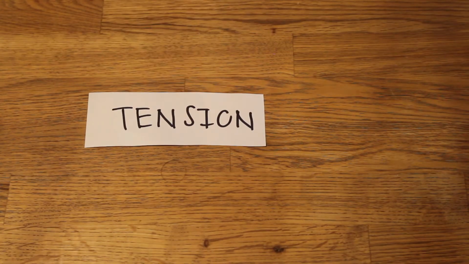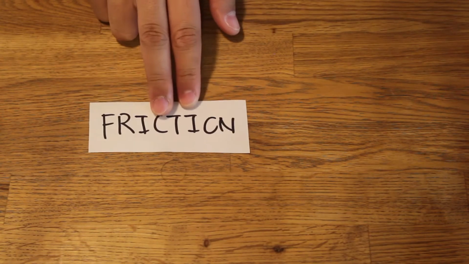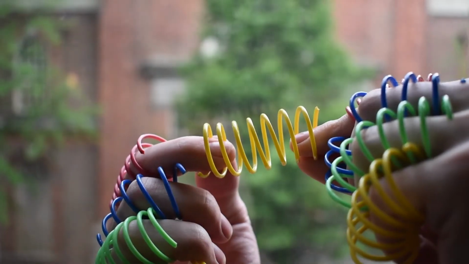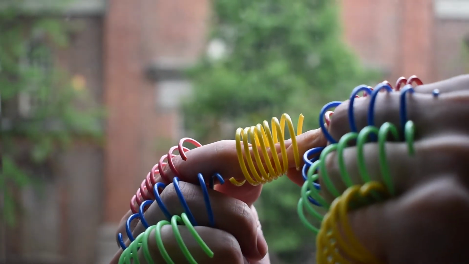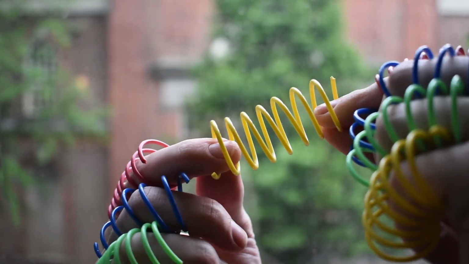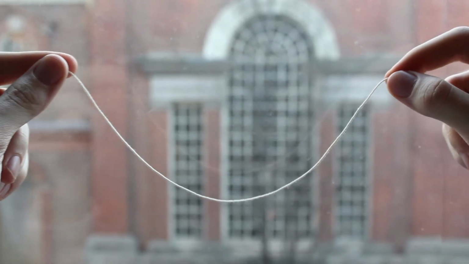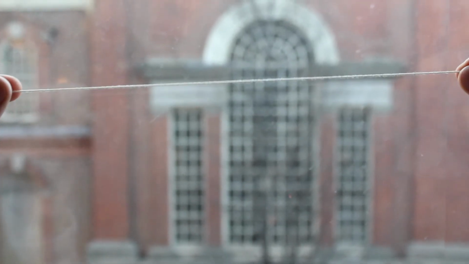Tension force, represented by F sub T, exists along a spring, rope, chain, or similar object when they are taut. It is the force an object experiences when it is stretched, and once stretched to its limits, the force that prevents further stretching. When a string is stretched, it can only be stretched to a certain point. When you touch it from the sides, you can tell that there is a force keeping it taut.